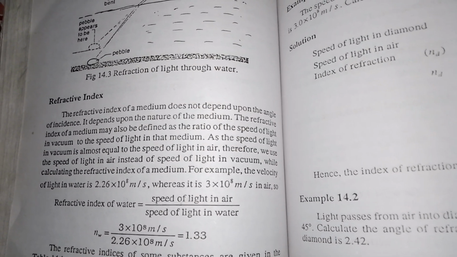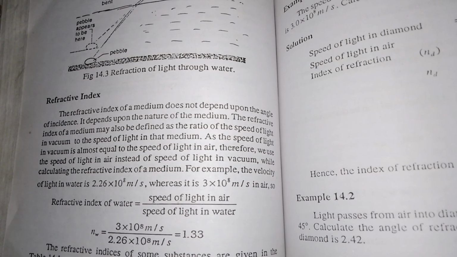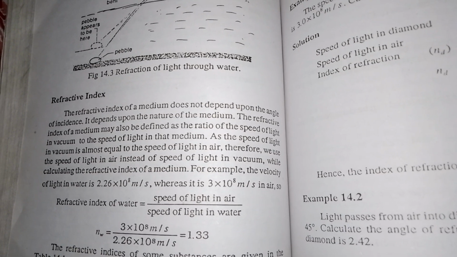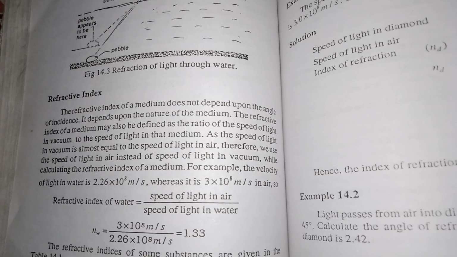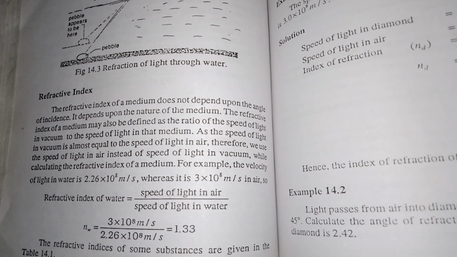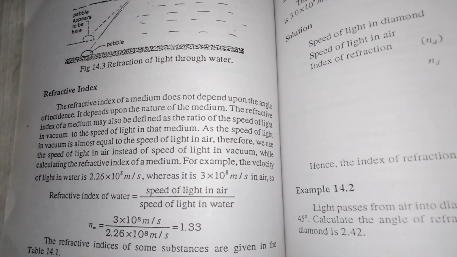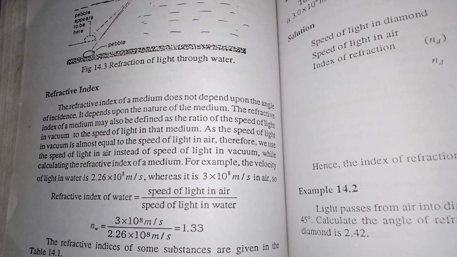Refractive index. The refractive index of a medium does not depend upon the angle of incidence; it depends upon the nature of the medium. The refractive index of a medium may also be defined as the ratio of the speed of light in vacuum to the speed of light in that medium.